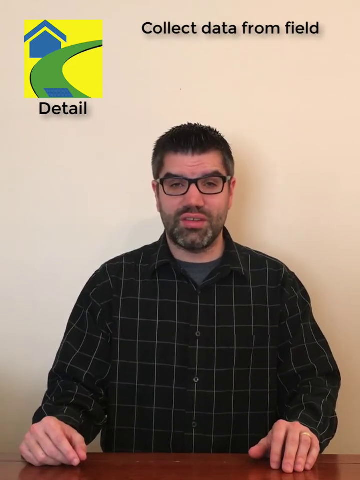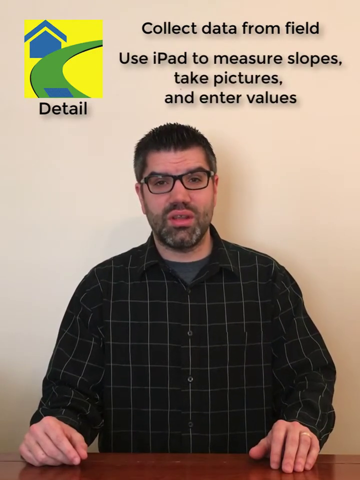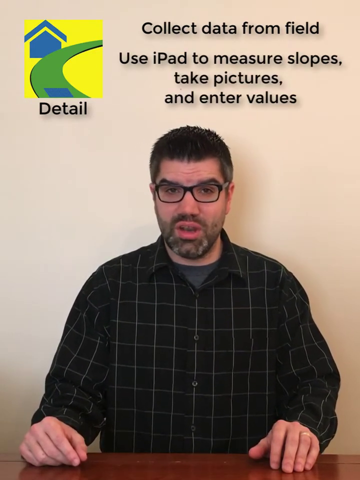The detail survey module will be used in the field to collect all of the attributes and data from your curb ramps, traffic signals, and crosswalks. You can use the iPad to measure slopes, take pictures, and enter values with minimal typing. You will use the internet connection to automatically upload the collected data and photos to the NVCRIS cloud server.